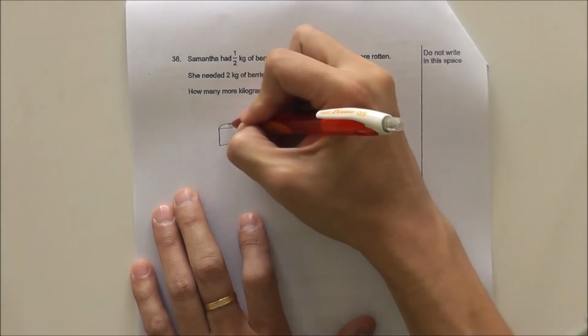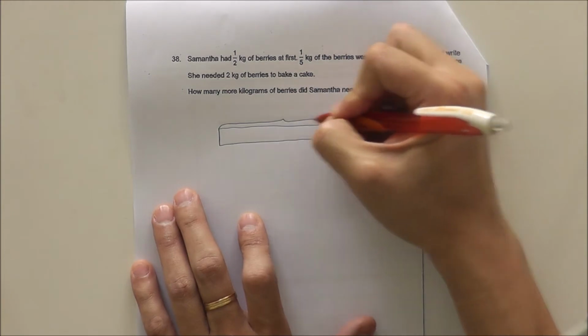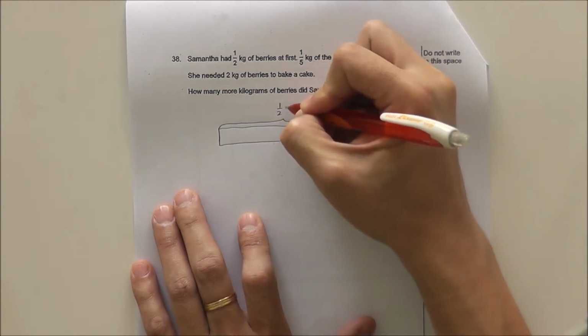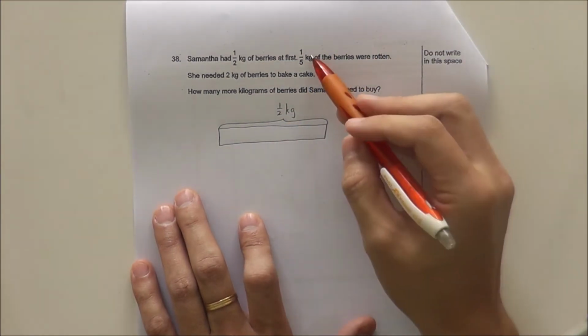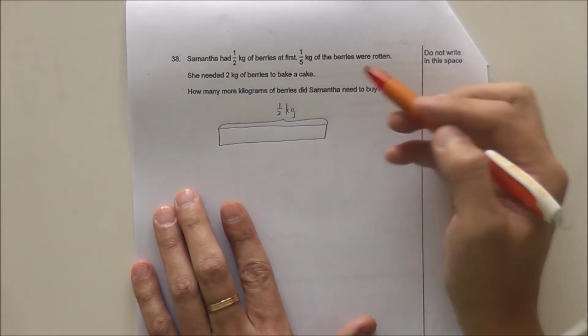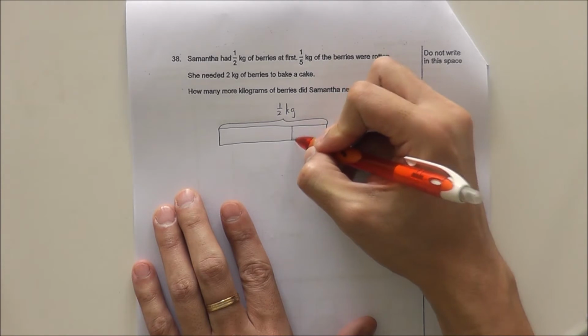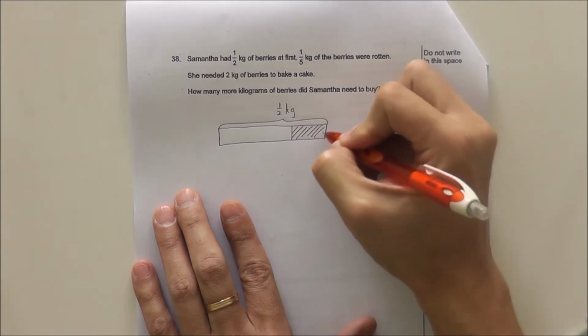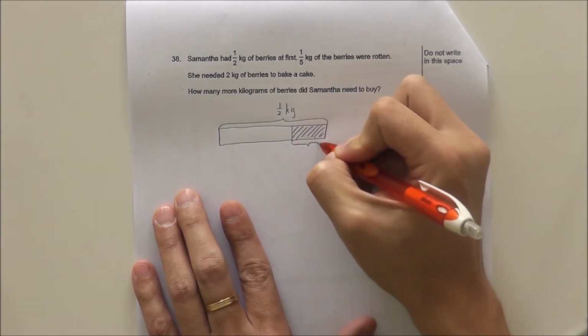Then we can just put a bracket. This whole thing is half a kg. And 1/5 kg of the berries were rotten, right? So we have to take it away. So this part is what we will take away. It is 1/5 kg.